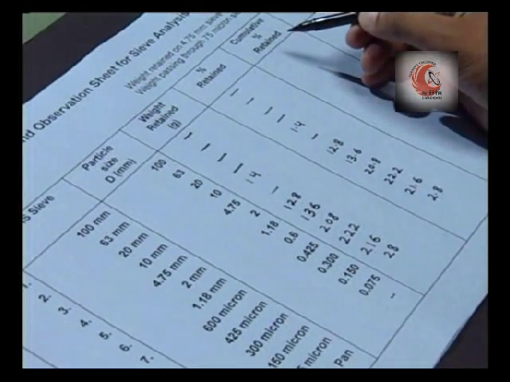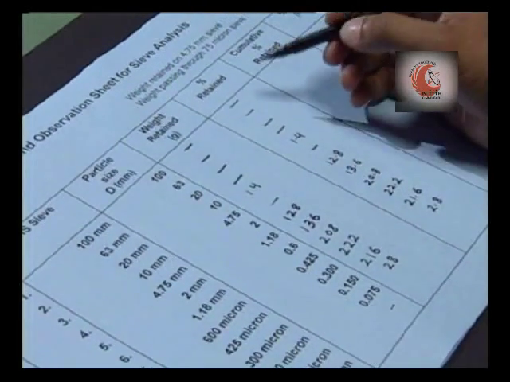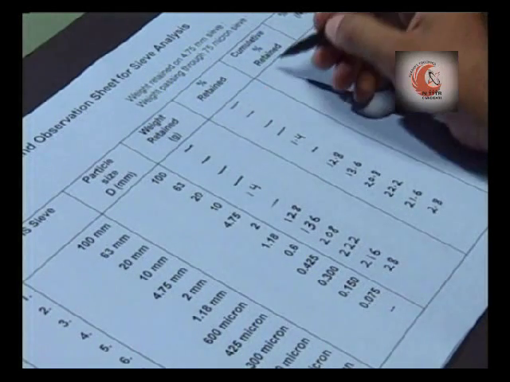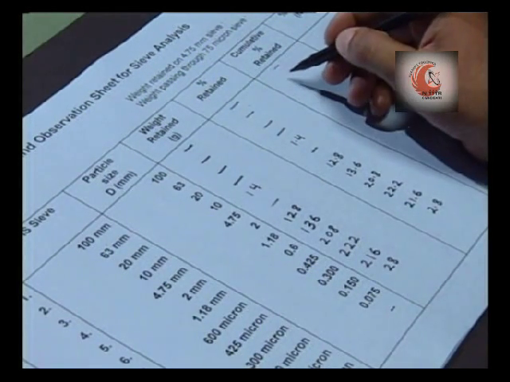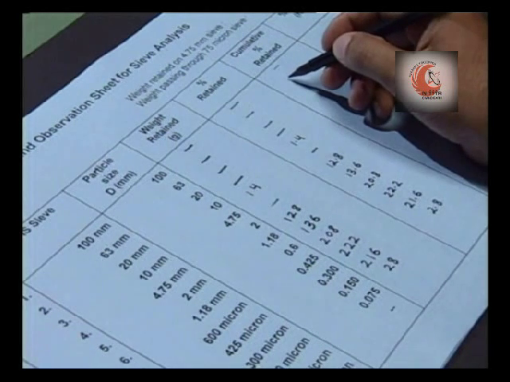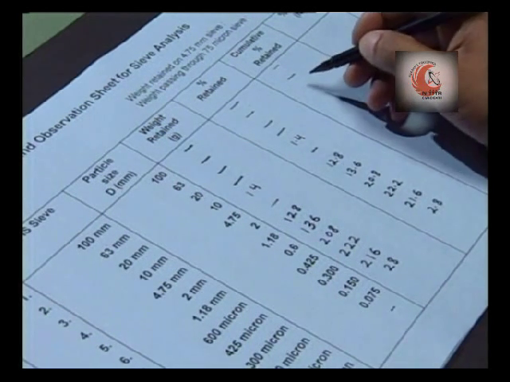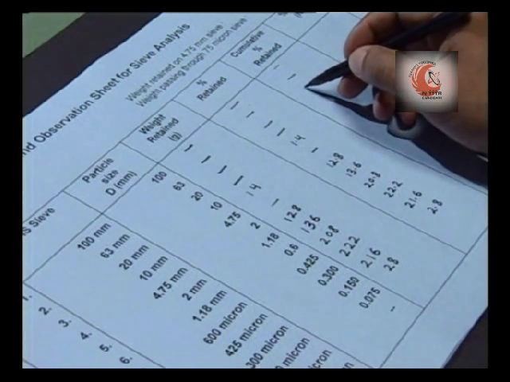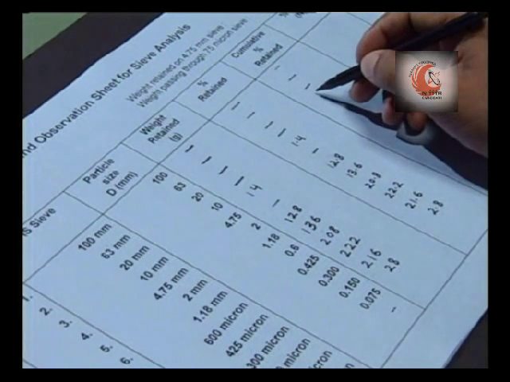Now record the cumulative percentage retained for different sieves in the proforma accordingly. 63 mm sieve with 100 mm sieve. On 20 mm sieve it is 63 plus 20 mm sieve. Similarly for different sieves.